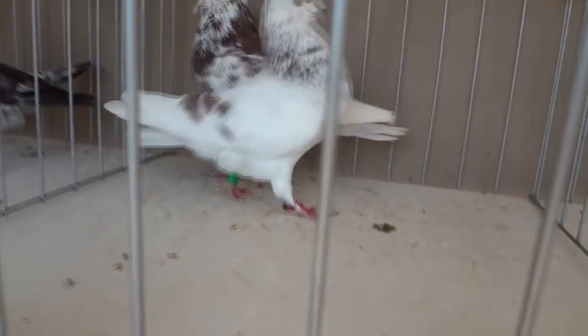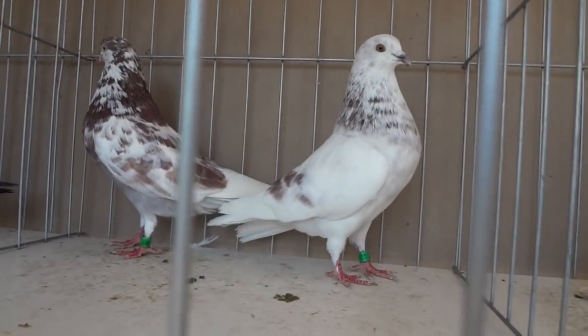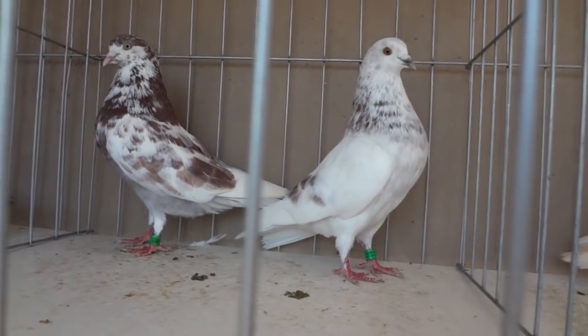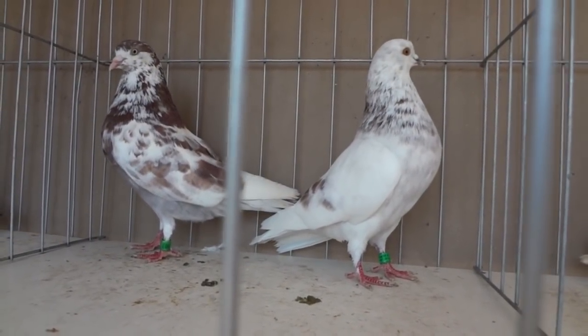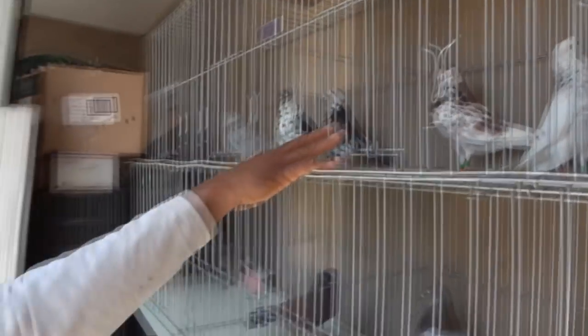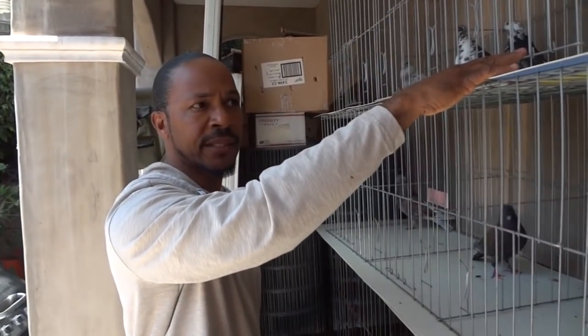And the other cock is a red grizzle also, but it's a barred. One's a bar pattern, one's a checker pattern. But these are red grizzles. How do you get a red grizzle? What makes a red grizzle?